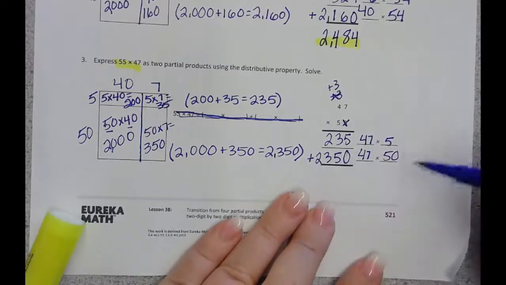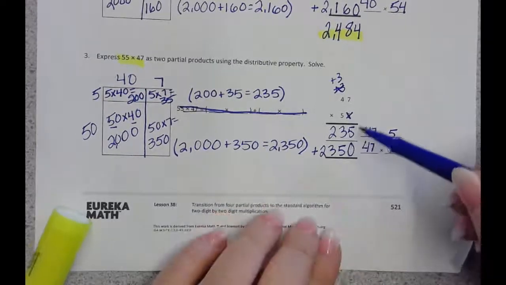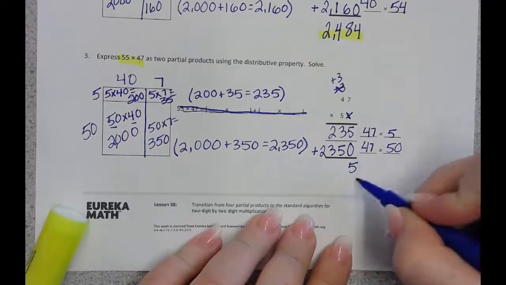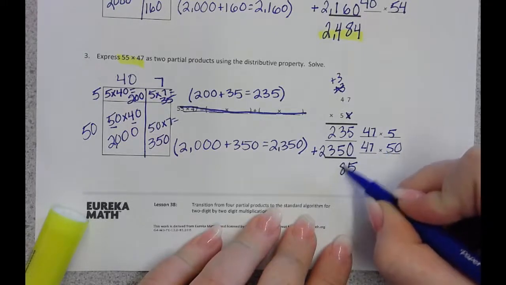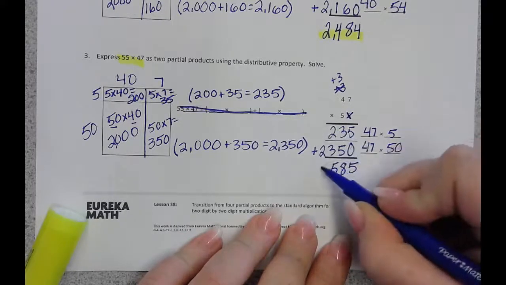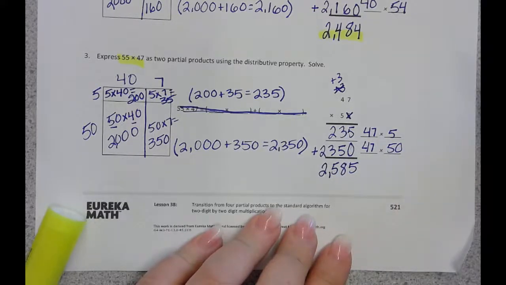And then as always, we have to add our partial products together. So 5 plus 0 is 5. 3 plus 5 is 8. 2 plus 3 is 5. And 2 plus nothing is 2.